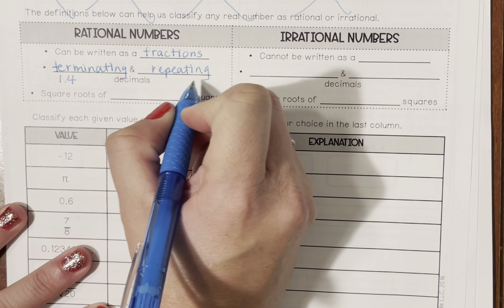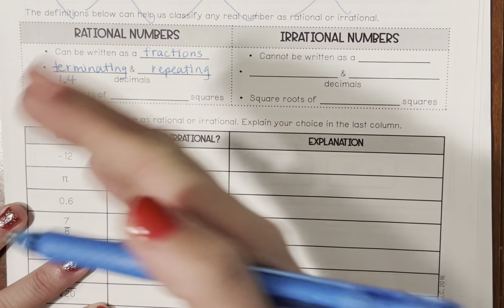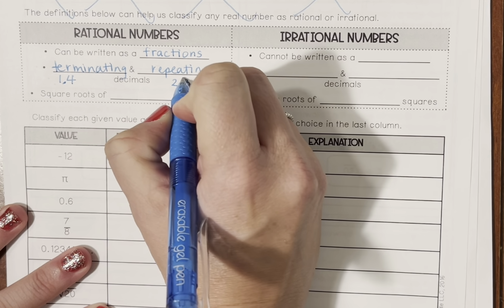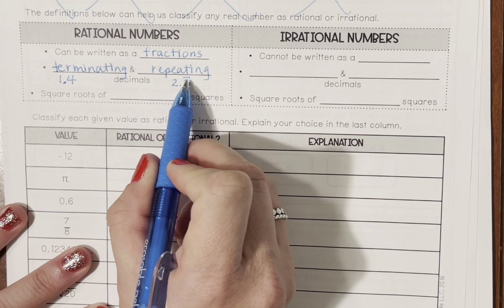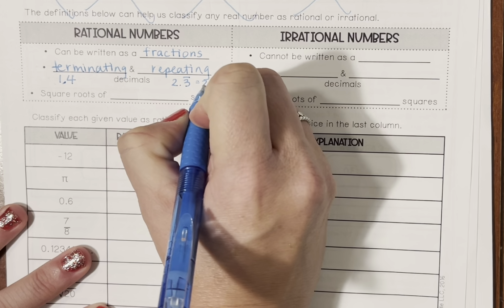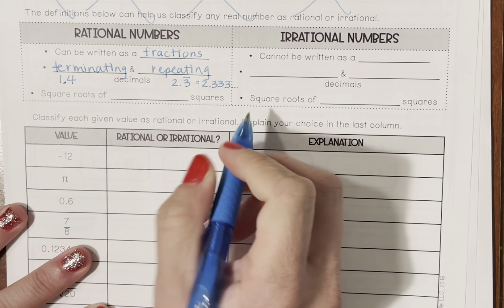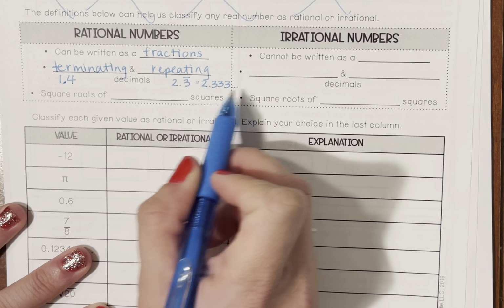Okay. Repeating decimals are numbers that go on forever, and they have some number of digits that keep repeating over and over. So like 2.3 repeating. You may have seen that little bar over the top. So 2.3 repeating means that 3 is going to keep happening over and over. It's never going to stop. It'll be 2.3s, and then the 3s will go forever.